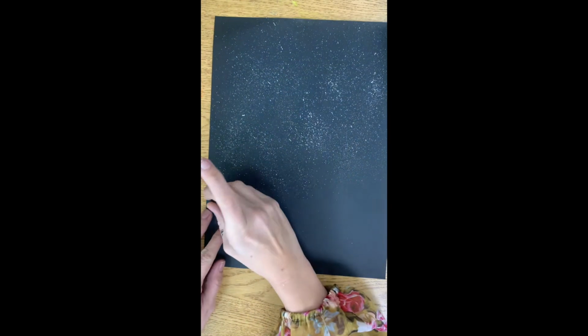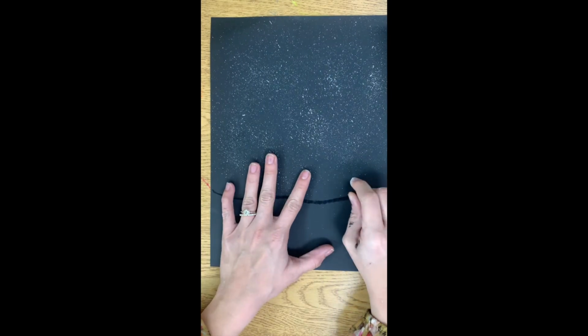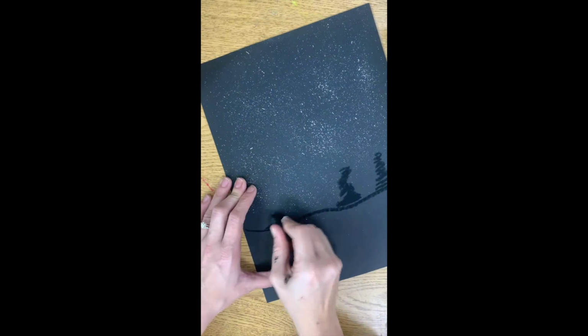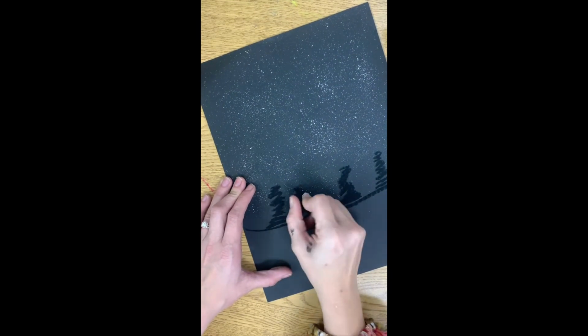Next, I'm adding a horizon line with a black oil pastel. That's where the sky meets the ground. I'm going to use that same oil pastel to make silhouettes of winter trees.